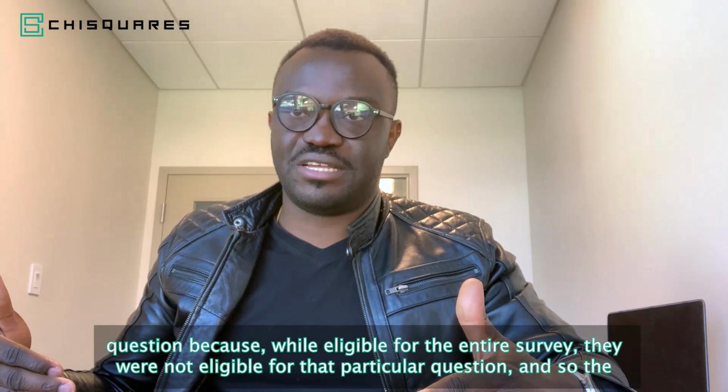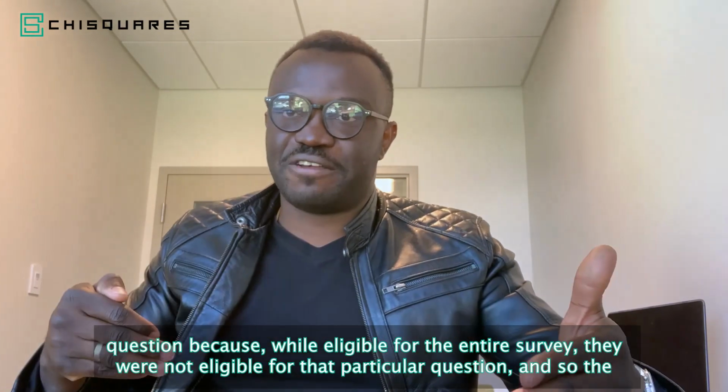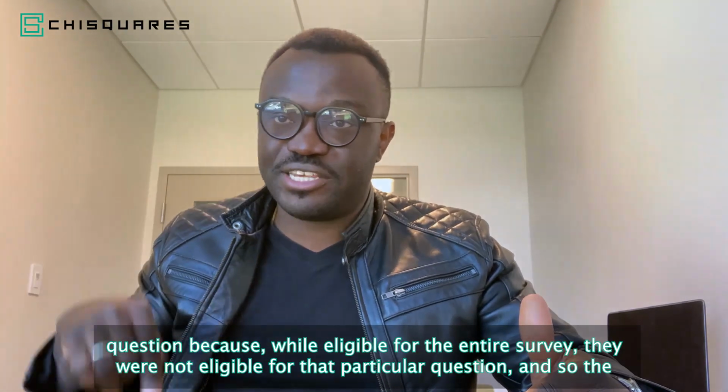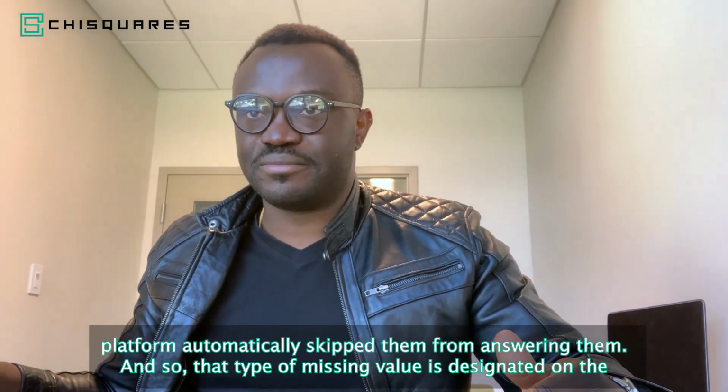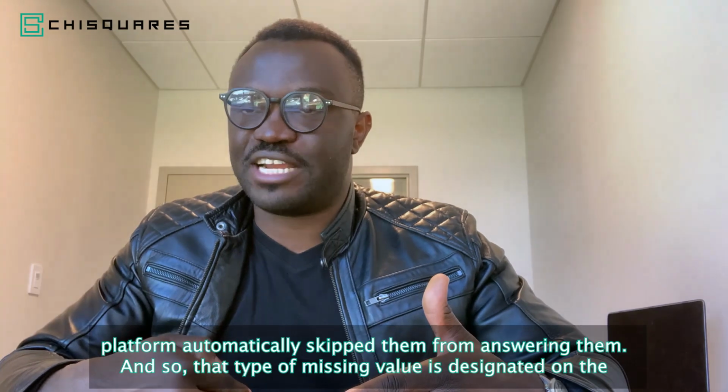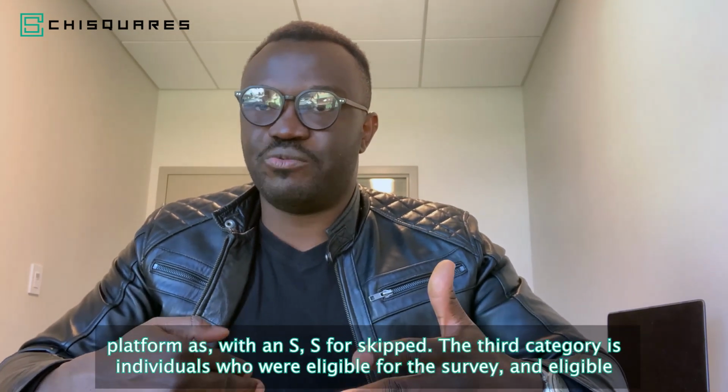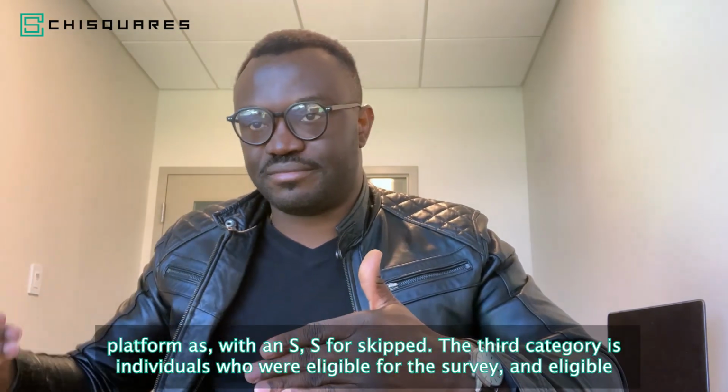The second type is where individuals were eligible based on the screener questions, but were skipped from answering that question because, while eligible for the entire survey, they were not eligible for that particular question. And so the platform automatically skipped them from answering it. That type of missing value is designated on the platform with an S for skipped.